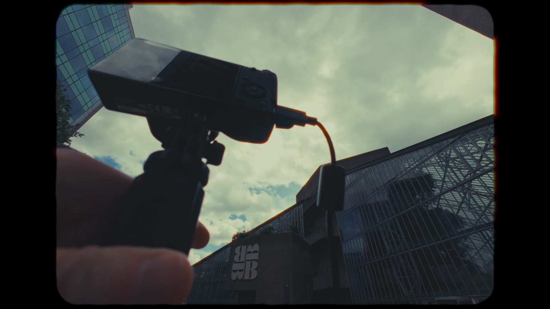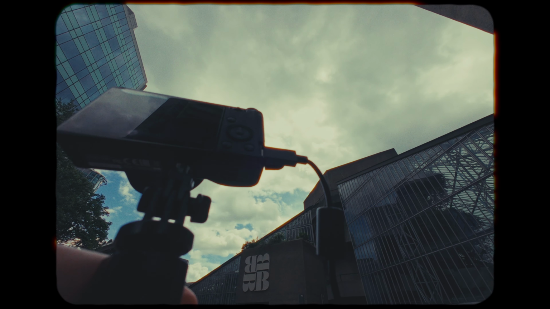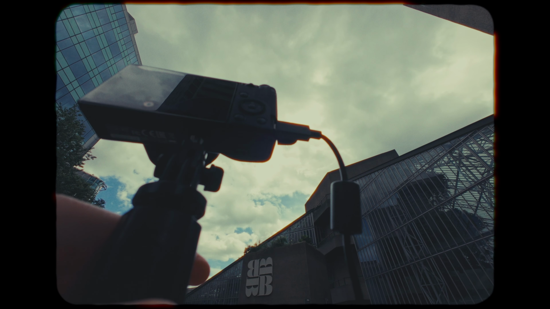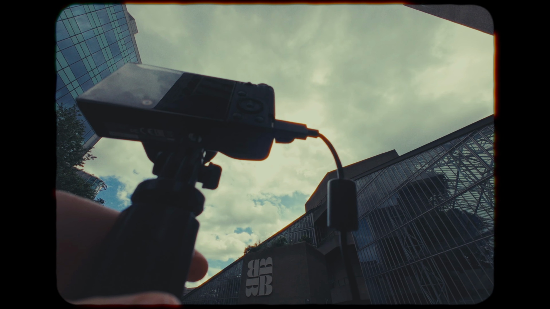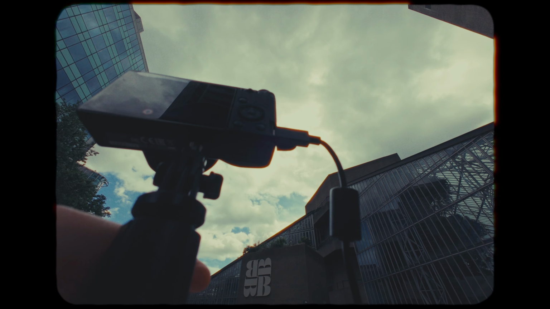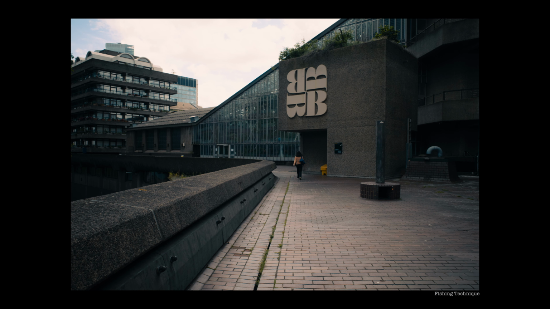Of course, you can quite easily practice the fishing technique when you're shooting urban landscapes and streetscapes. Just find the right composition with the right light, if it actually exists in the UK, frame up and then wait for the perfect subject to walk into the composition and then snap away at the right moment.